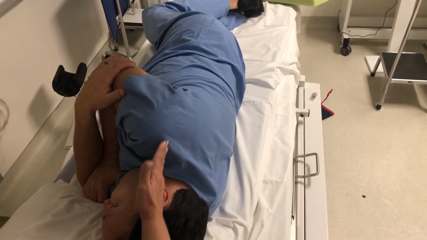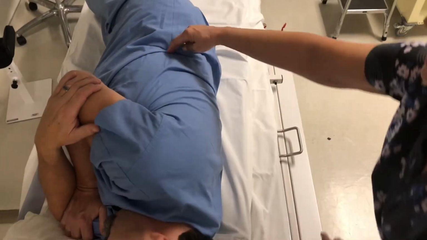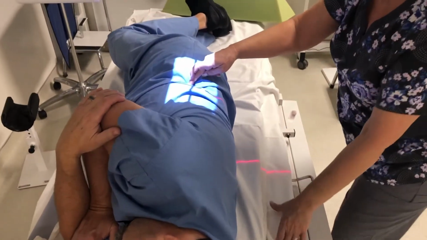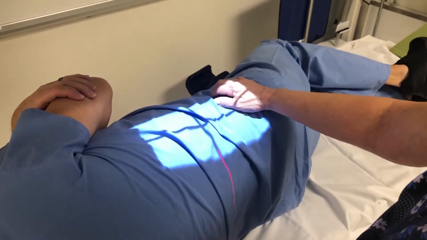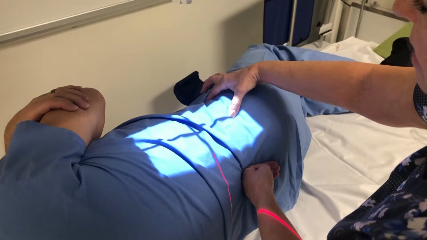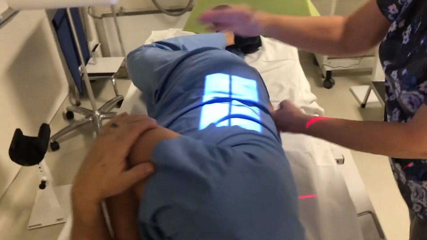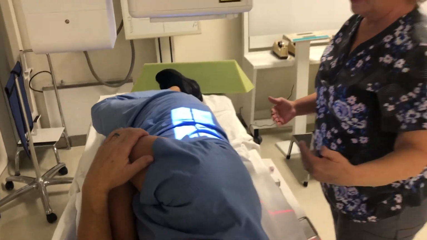So if I'm looking at the C-spine, I should be on the same coronal plane as his C-spine. And if I double checked and I palpated ASIS, I'm about 3 inches back. So they both work. You may hear other tips and tricks from your technologists.